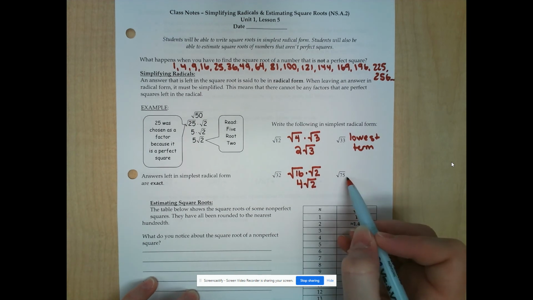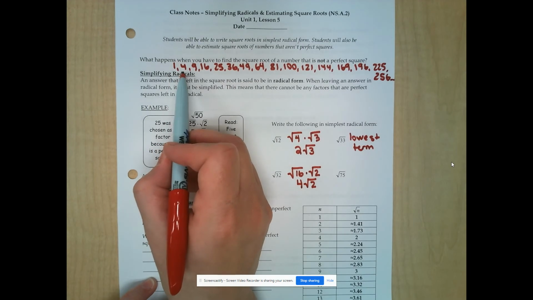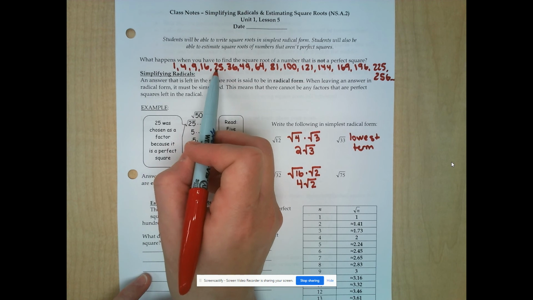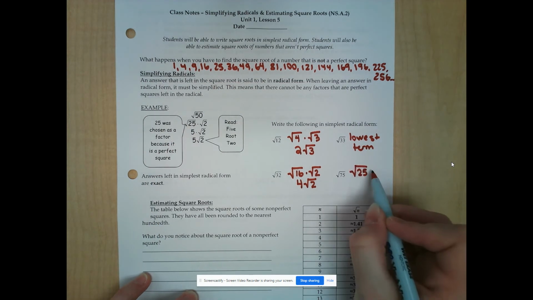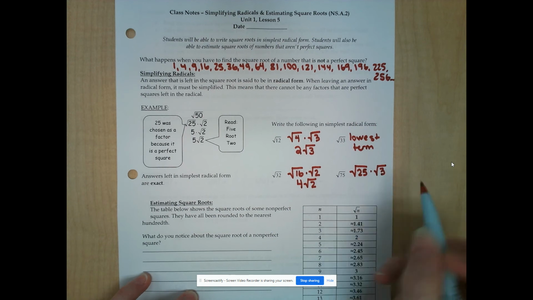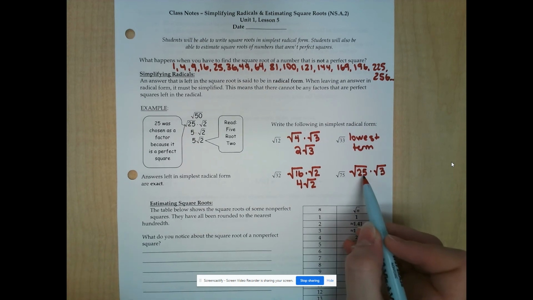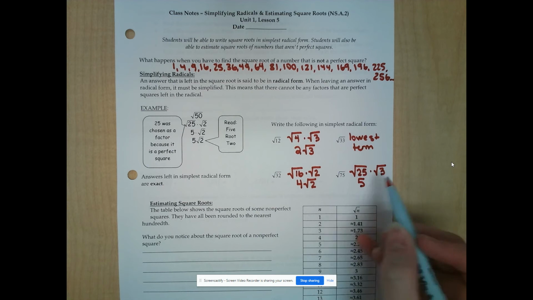Last of our examples is 75. We go through our list starting at the bottom. 4 does not go into 75 evenly. 9 does not go into 75 evenly. 16 does not go in, but 25 does. So 25 times what number will give us 75? 25 times 3. Since it's the square root of 75, we'd say the square root of 25 times the square root of 3 will be worth the same. And the square root of 25 is 5. And since I can't take the square root of 3, it would be 5 root 3.